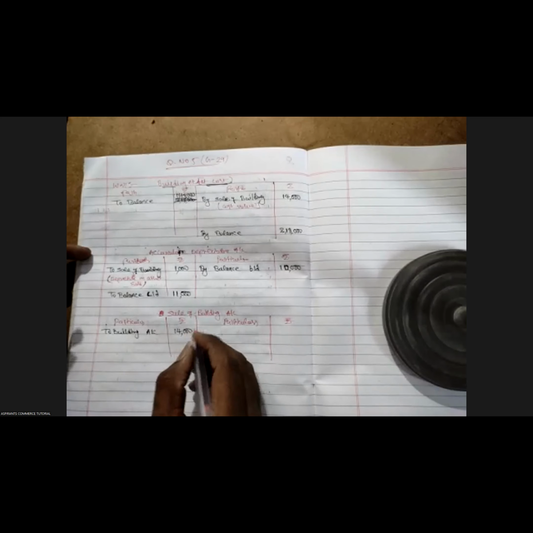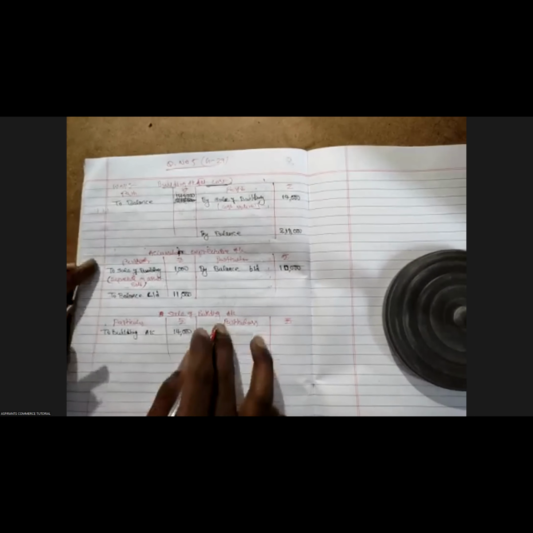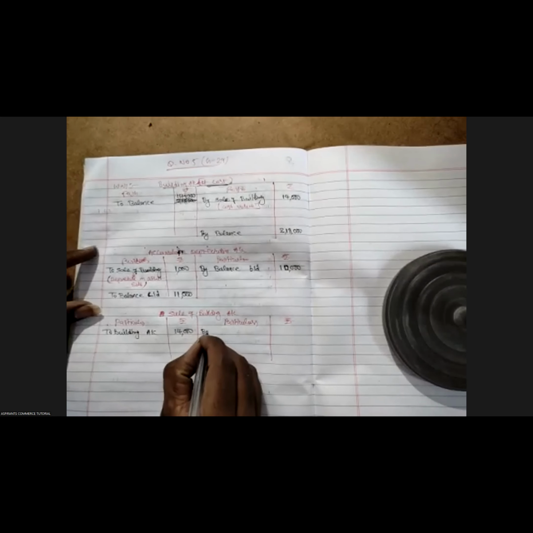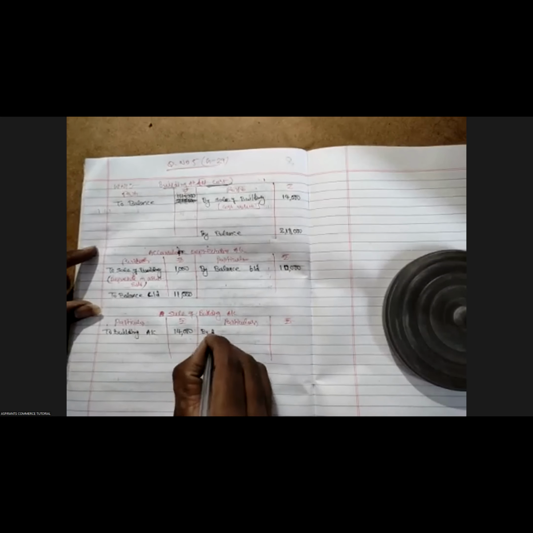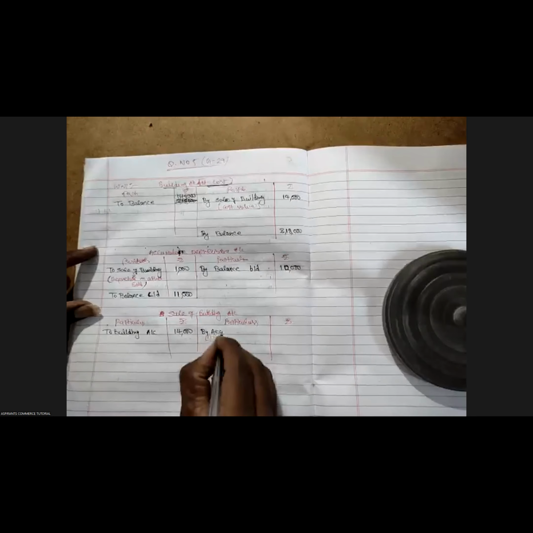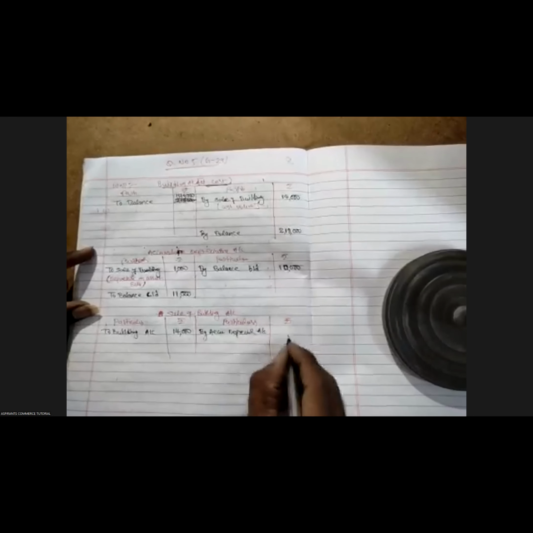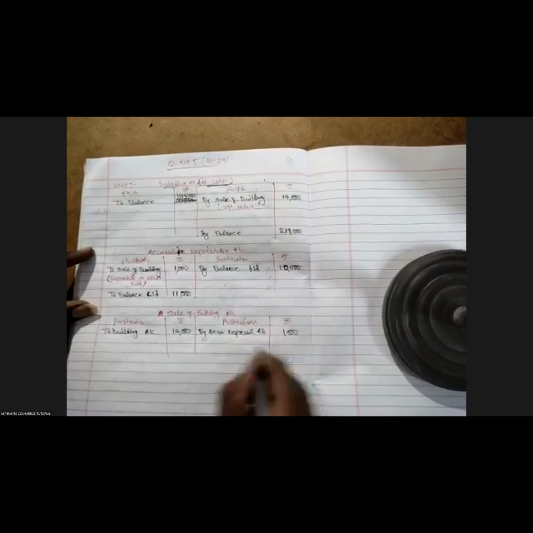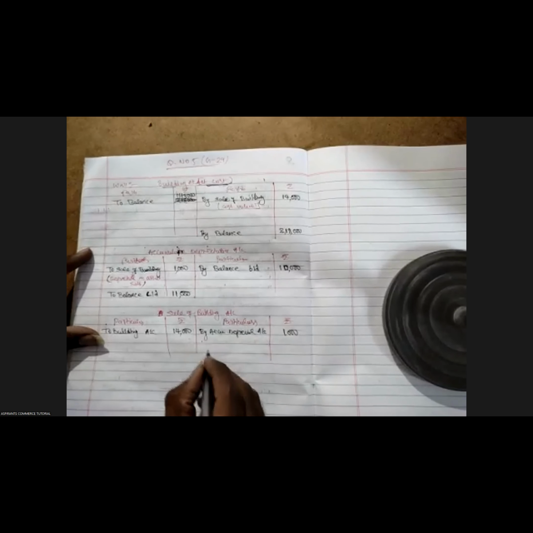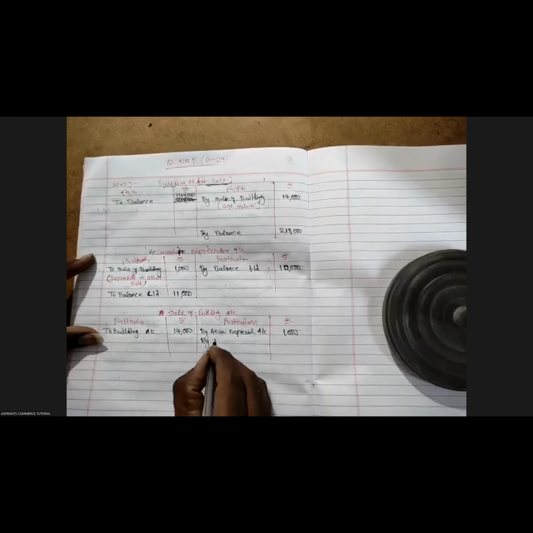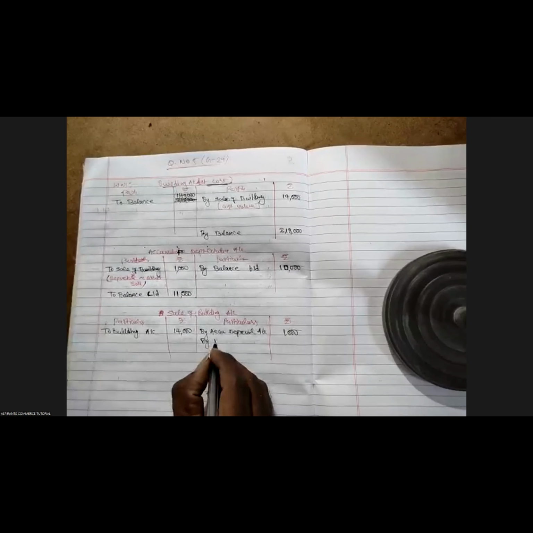Okay, this will come on the credit side of the building account by accumulated depreciation account 1,000 rupees, and this asset has been sold for rupees 1200.